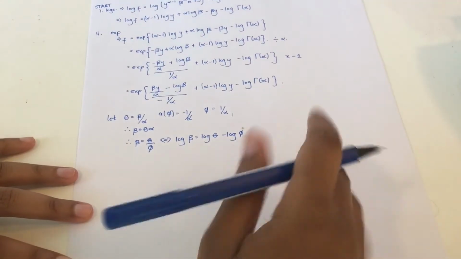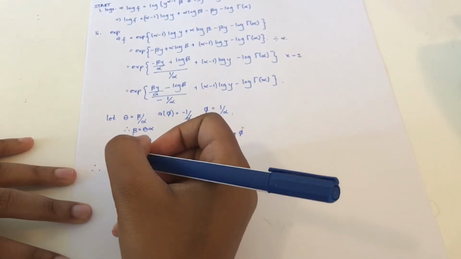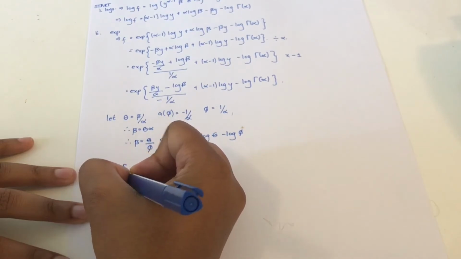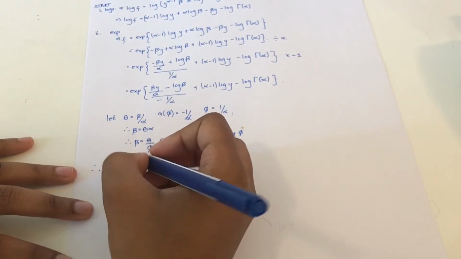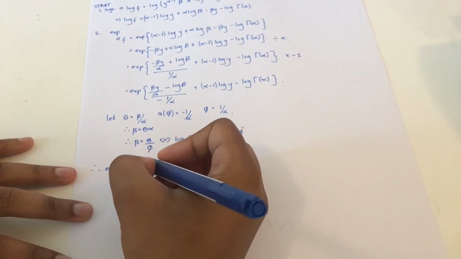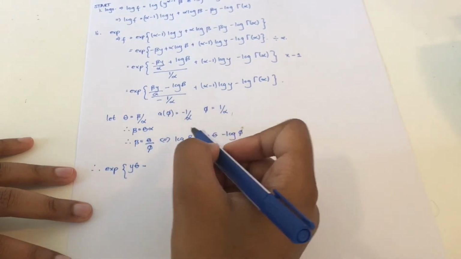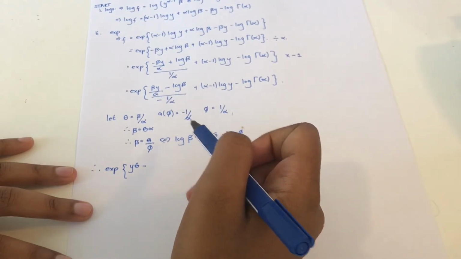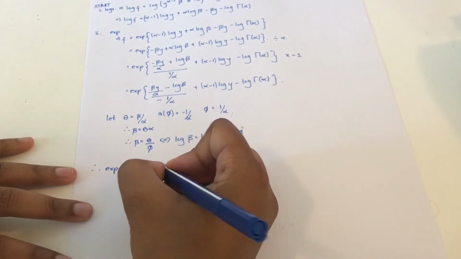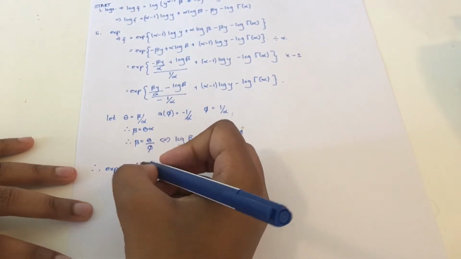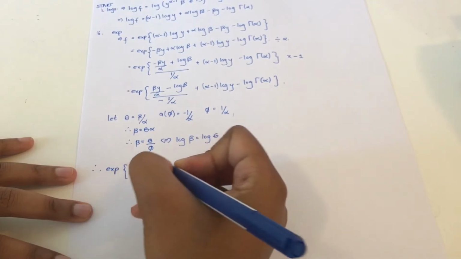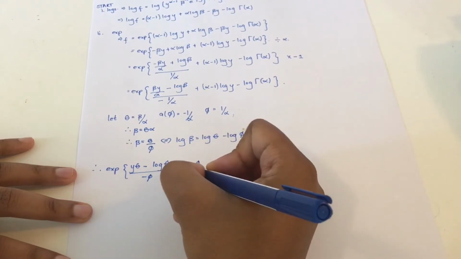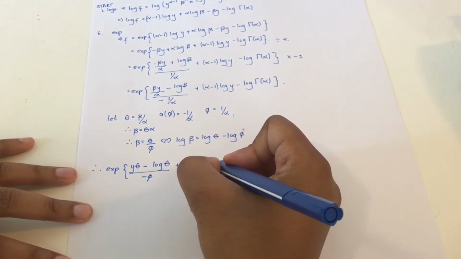So we can rewrite the above expression in exponential family form, and therefore it is exponential of y theta, because theta has taken over beta divided by alpha, so y theta minus log of theta, because from above we know that log of beta is equal to log theta minus log phi. So we can write it as log theta plus log phi divided by phi.